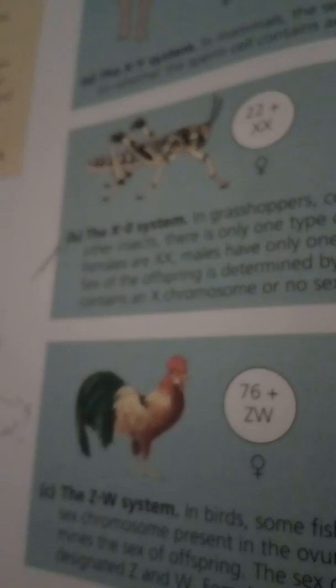Six linked genes exhibit unique patterns of inheritance. We begin by studying the chromosomal basis of sex determination in humans and some other mammals or animals.